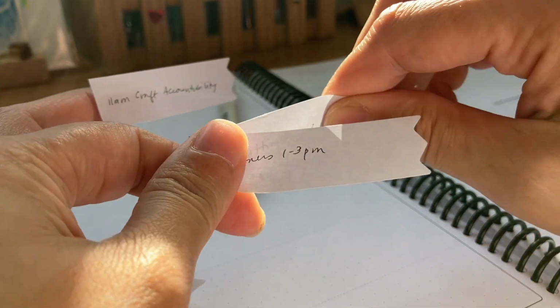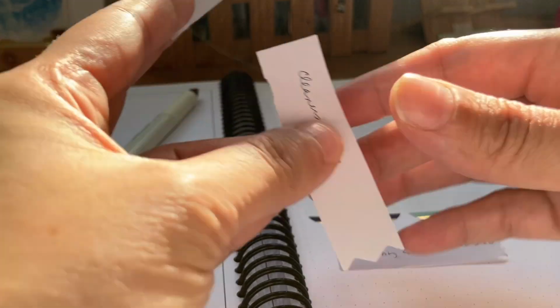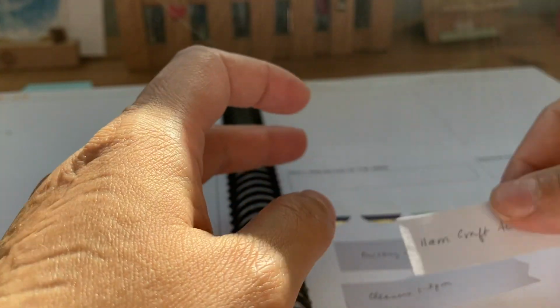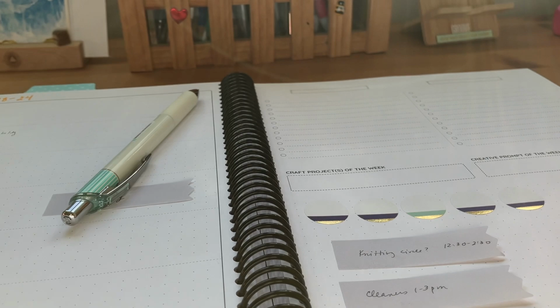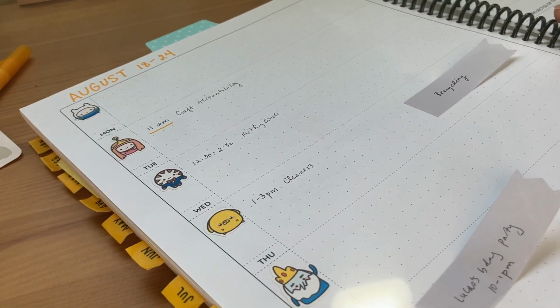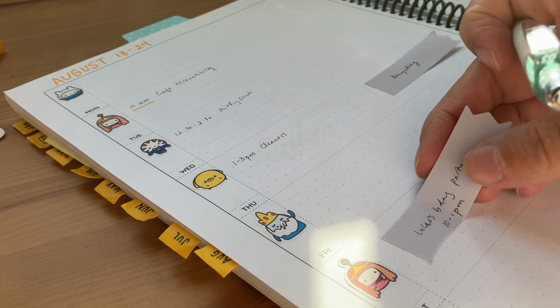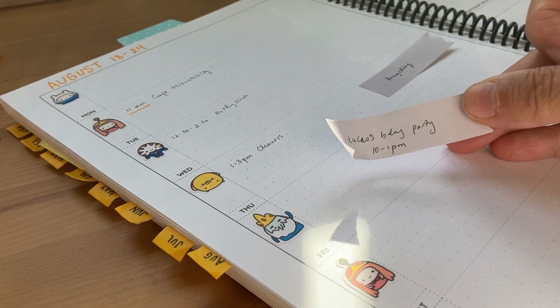So I have this whole other section. Oops. I'm just going to stick them down here in the notes section, and I can reuse these sticky notes another time. This is also why I never use up sticky notes, because I just reuse them all the time. But this one I'm not going to reuse because it's a birthday party.